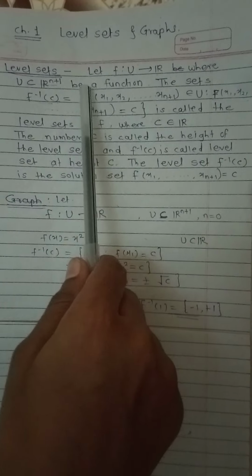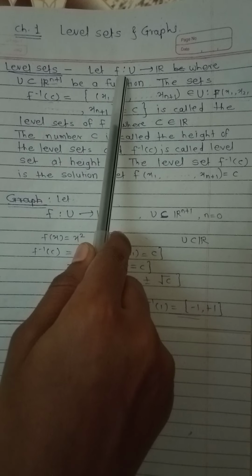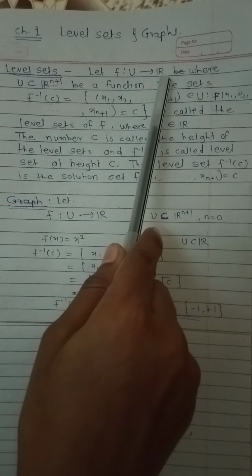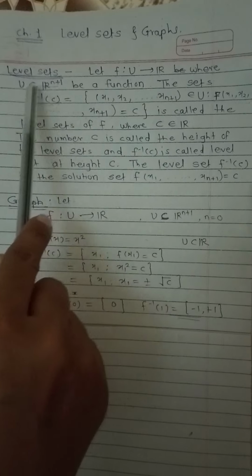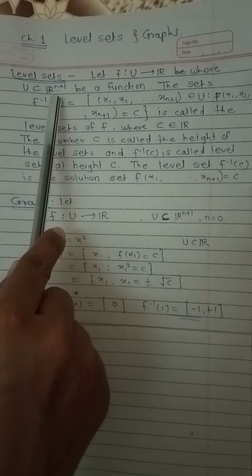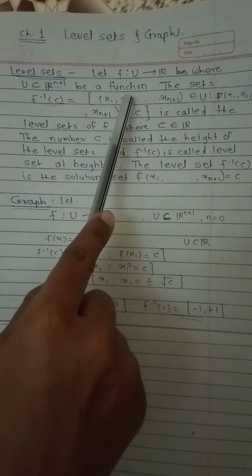The definition of the level set: let f from U to R, where U is a subset of R^(n+1), be a function.